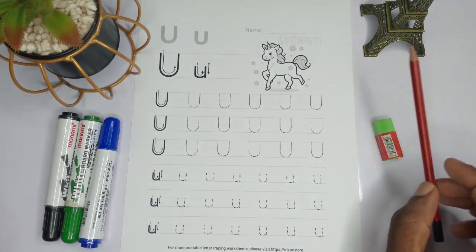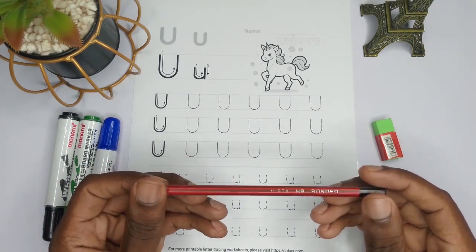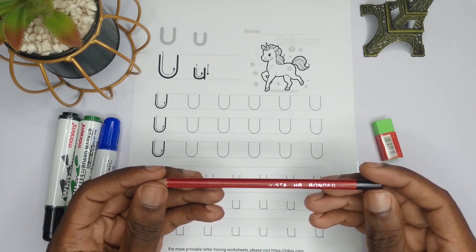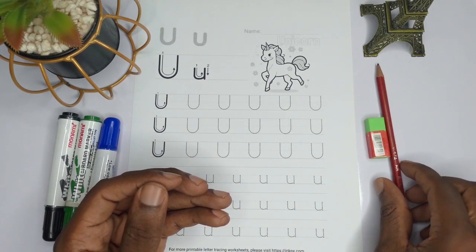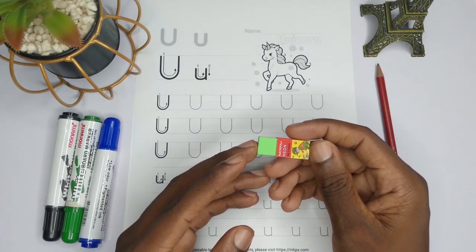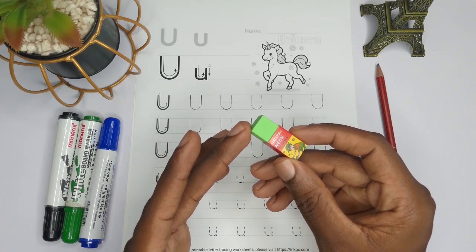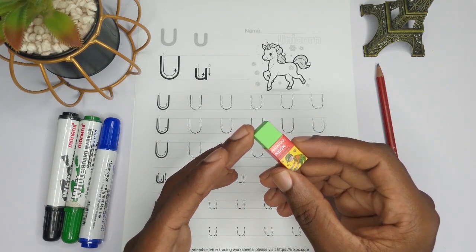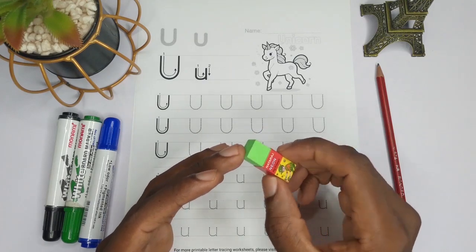Now, as always, for us to trace or write this alphabet, we need a pencil, and a regular pencil at all can help us achieve this. And in case we make a mistake whilst tracing or writing, we can use this eraser. I am using the Natarash Neon Big Eraser. I would recommend you also get one. It's very good, as well as the Natarash color pencils as well.